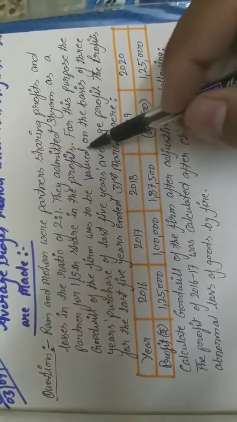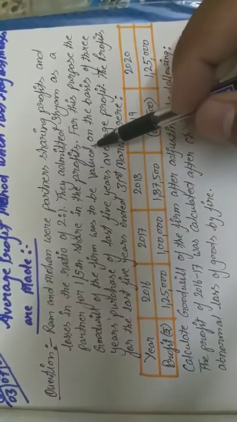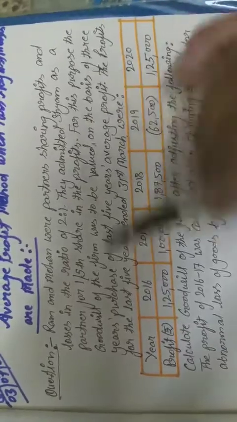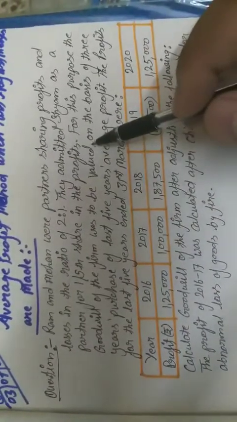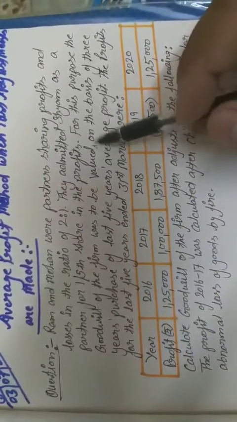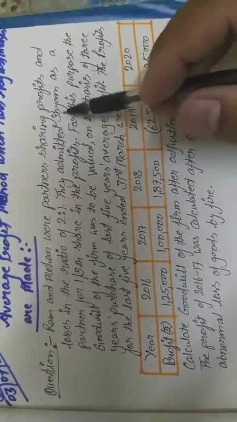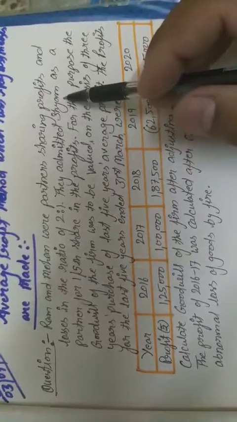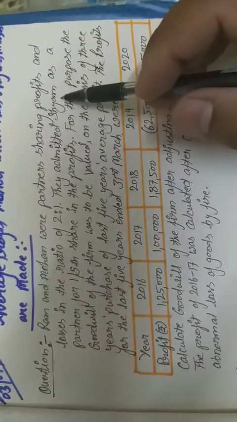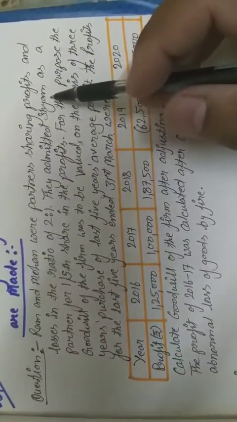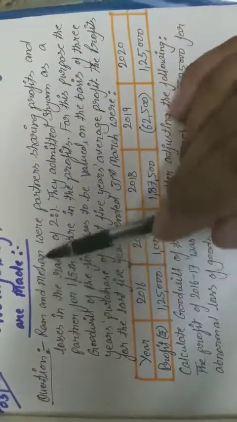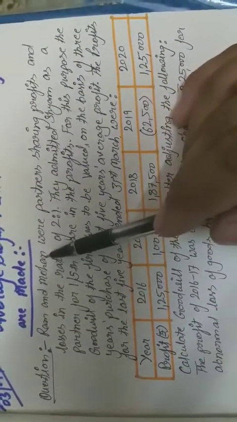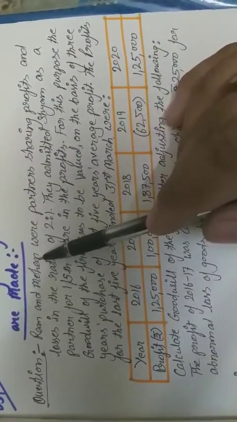यहाँ तक मैं क्वेश्चन रीड करूँगा, यहाँ तक मैं बताता हूँ कि फॉर दिस पर्पस द गुडविल ऑफ द फर्म वॉज टू बी वैल्यूड. क्यों वैल्यूड करने की रिक्वायरमेंट हो रही है? क्योंकि शाम को एडमिट किया जा रहा है, तो देन ही हैज़ टू ब्रिंग हिज शेयर ऑफ गुडविल इन द फर्म. So now both the partners have to calculate or evaluate the goodwill of the firm.